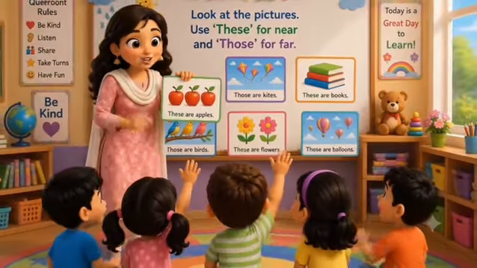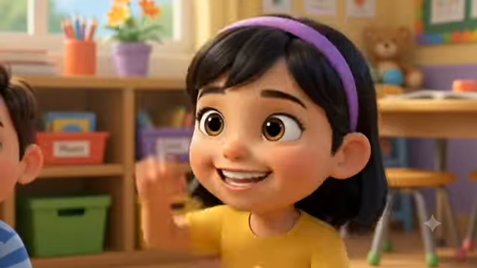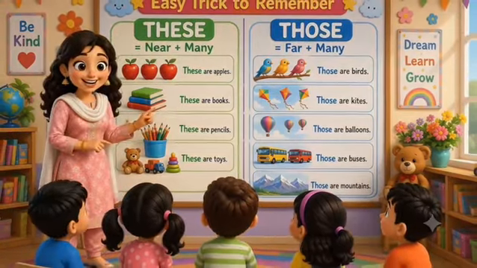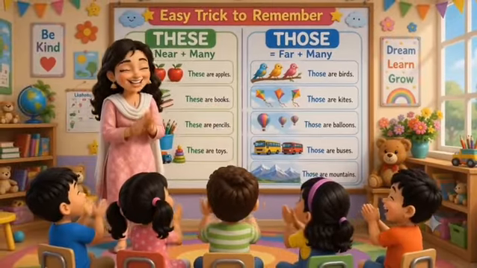Let's practice. Look at the pictures. Far. Those are kites. How about the books? These are books. Awesome job! You are all right. Use these for things that are near. And use those for things that are far. That is right!